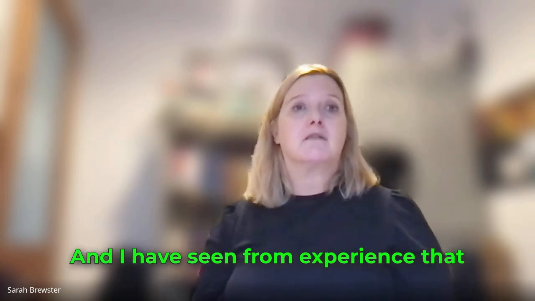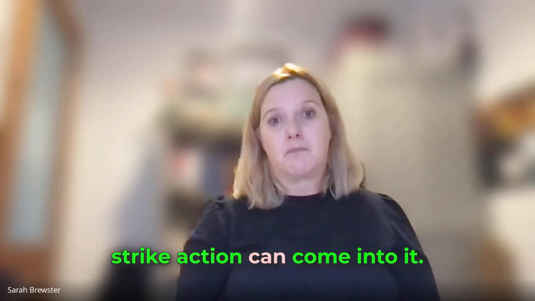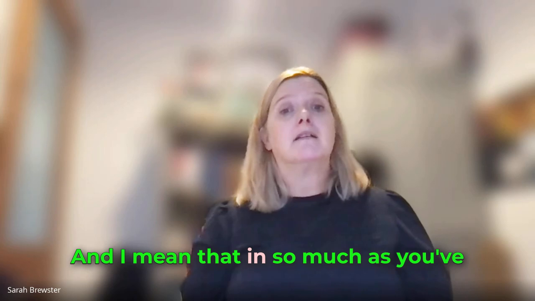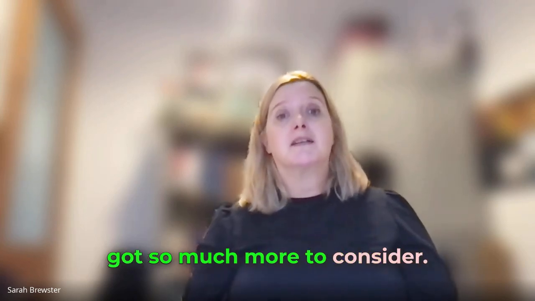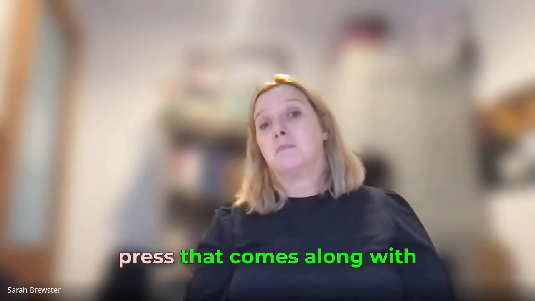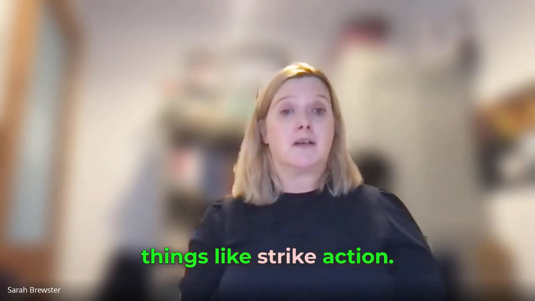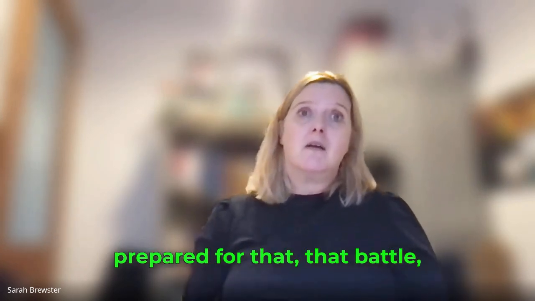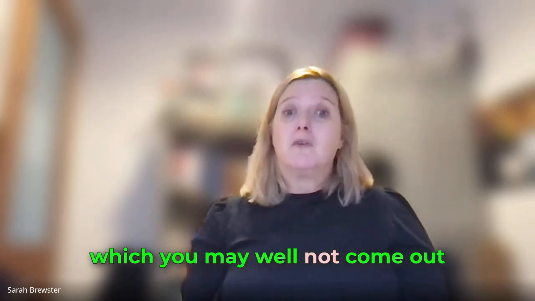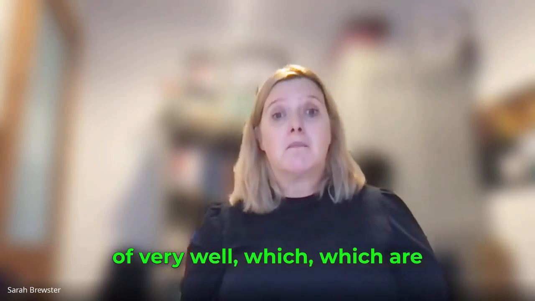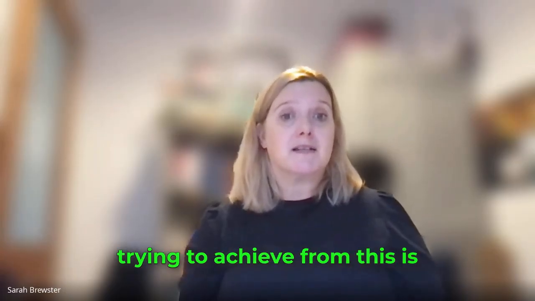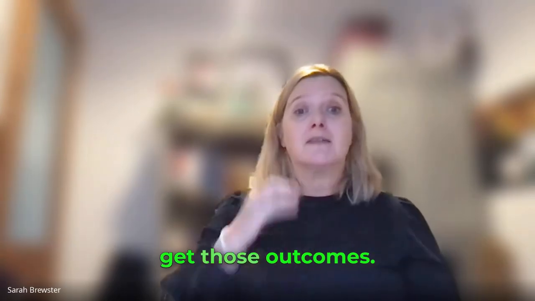And I have seen from experience that strike action can come into it. And once you've got strike action, you've got a whole headache. I mean that in so much as you've got so much more to consider, and also there's negative press that comes along with things like strike action. So it's about, are you ready and prepared for that battle, which you may well not come out of very well. What are you trying to achieve from this is probably really key to how you get those outcomes.